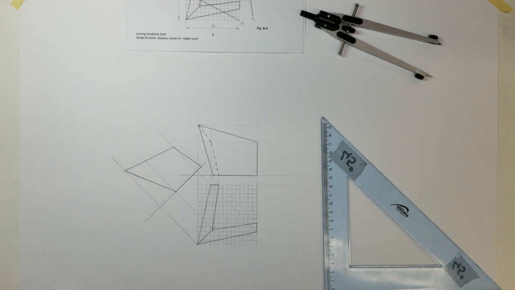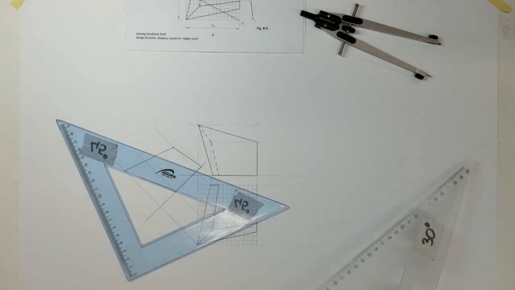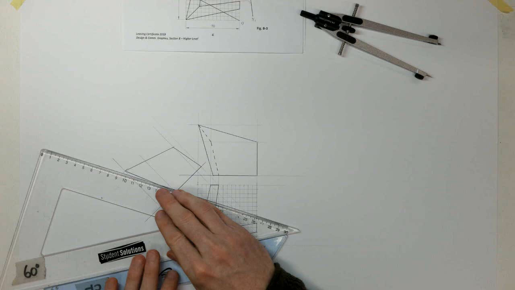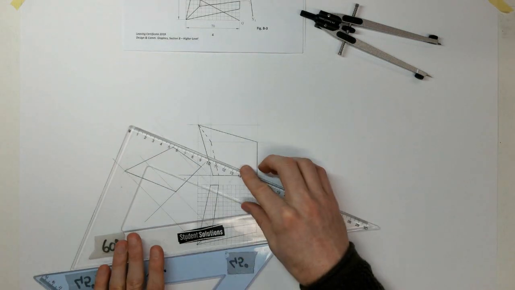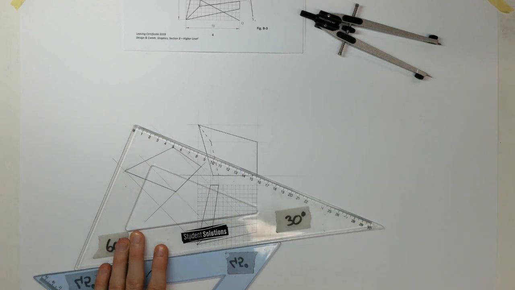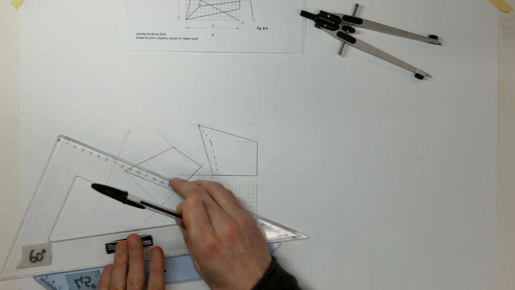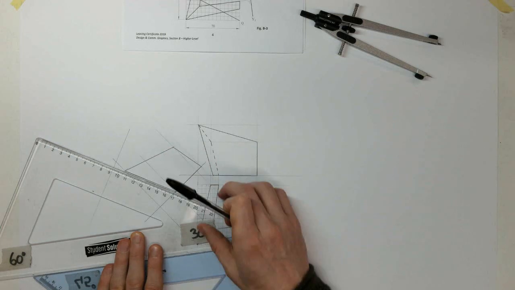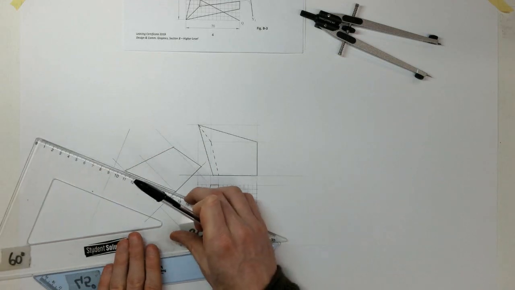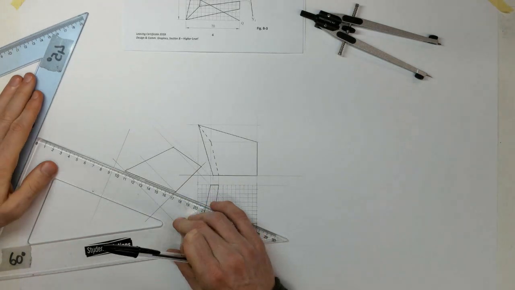Okay, next we want to look along that true length so that we see it as a point view. So slide and set square, line up with my line of intersection, and draw my x2, y2. We'll project out these points.